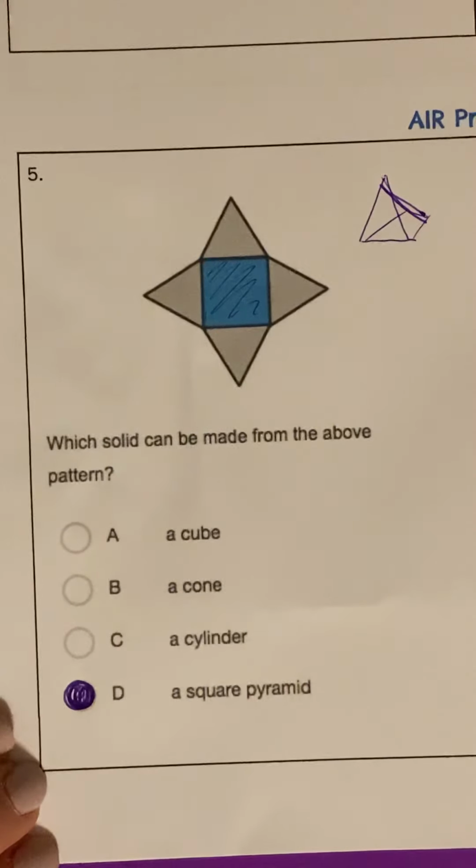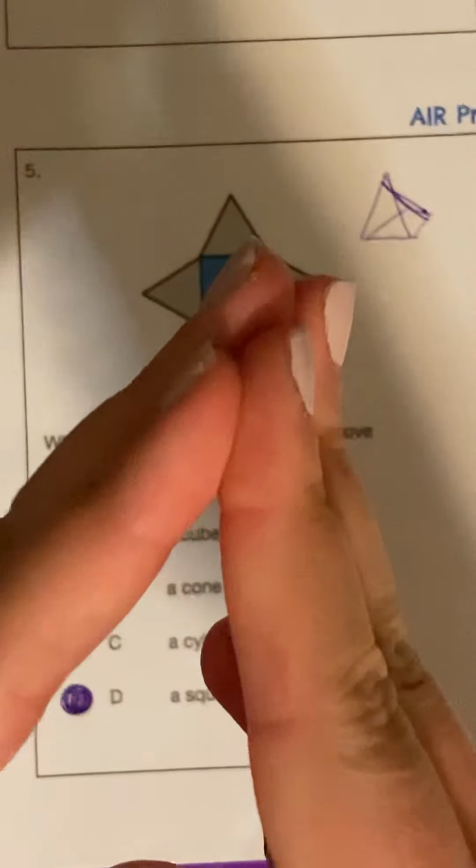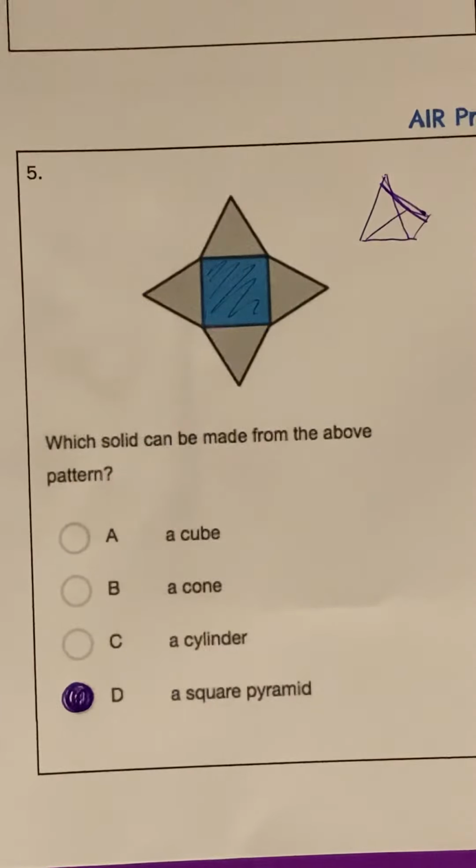All right, so just like the pyramids over in Egypt, when it comes up to a point, you will have a pyramid. And the square is our base.